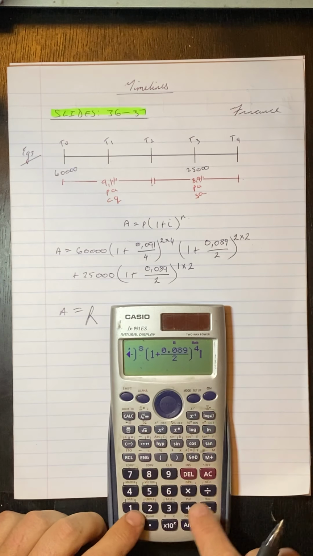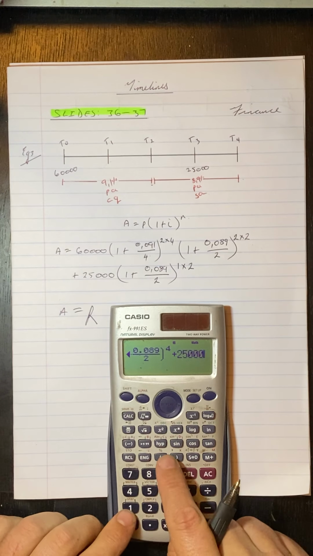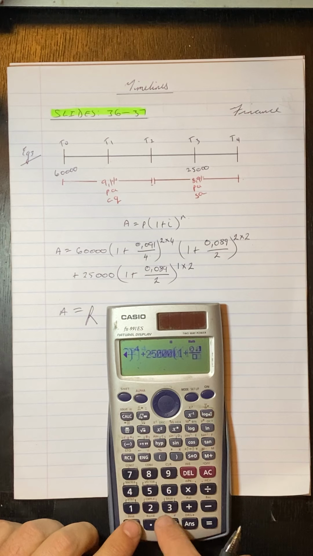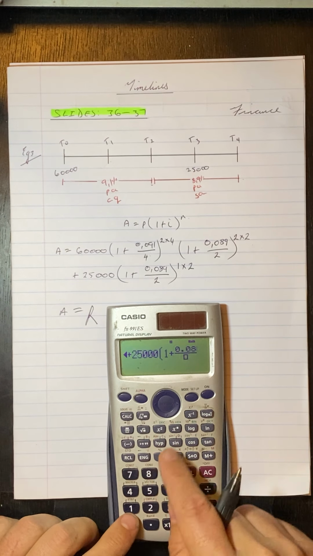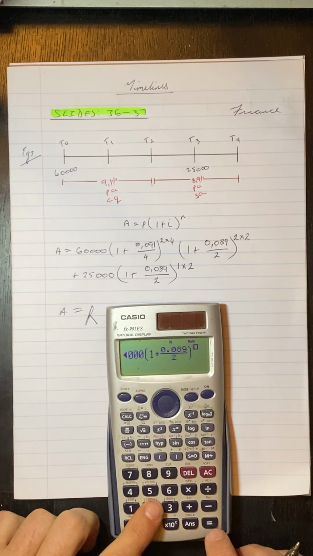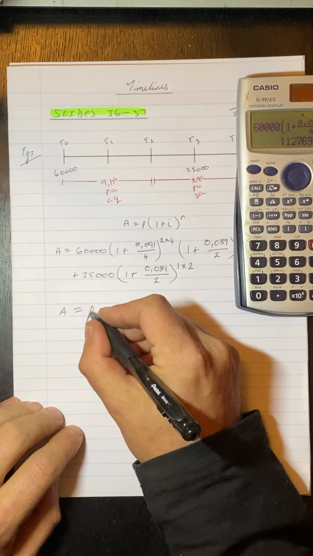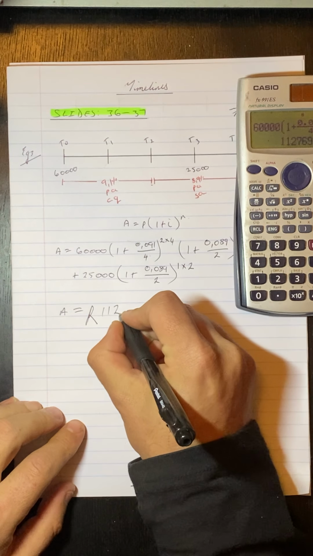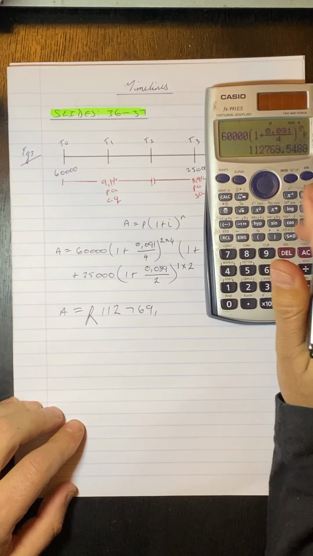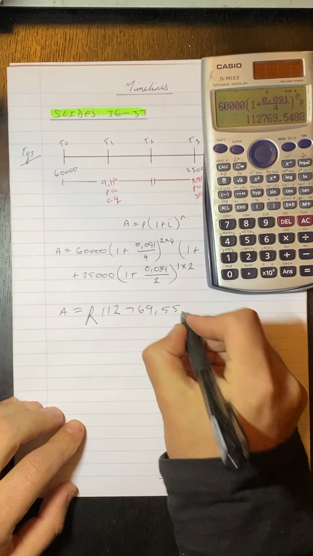Now we add on this bit, 25,000, 1 plus 0.089 over 2, to the power of 1 times 2, which is 2, equals. We get 112,769 Rand. And remember, round it off to 2 decimal places because it's money. So that's going to give us 5.